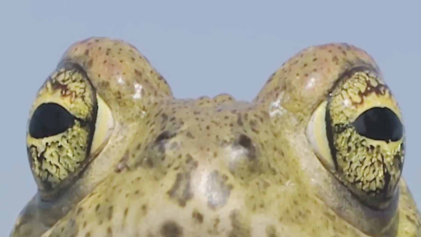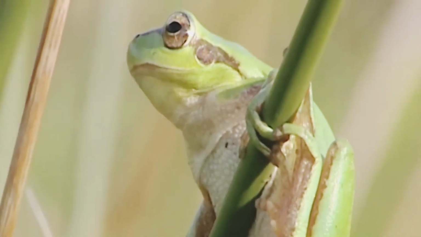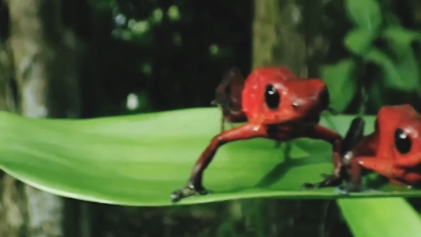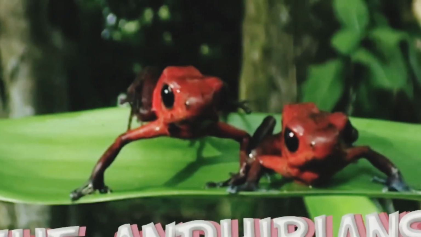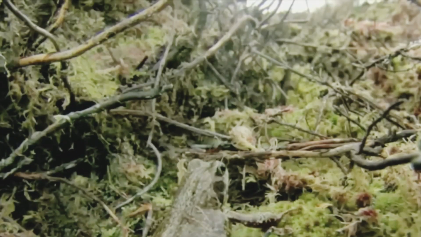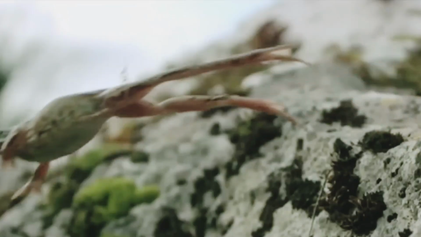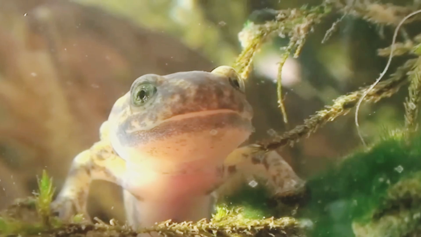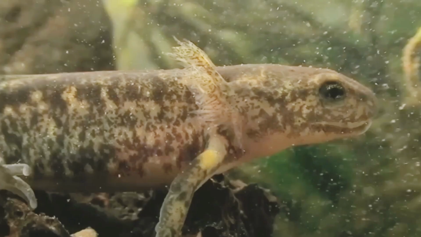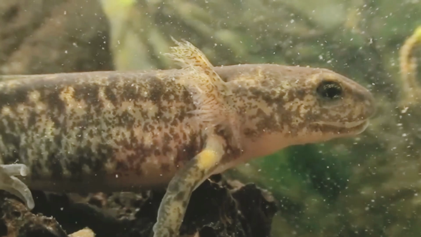So amphibians can live on land and in water, and can breathe on land and in water. Amphibians like frogs, toads, and salamanders.